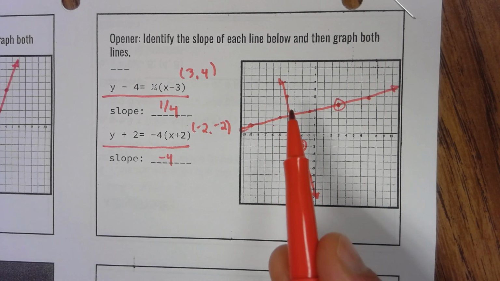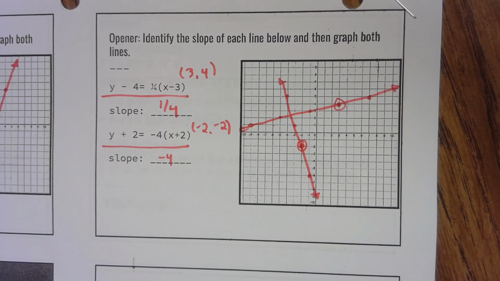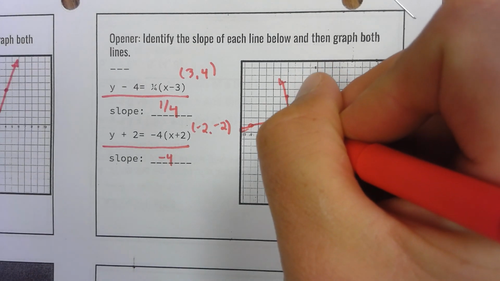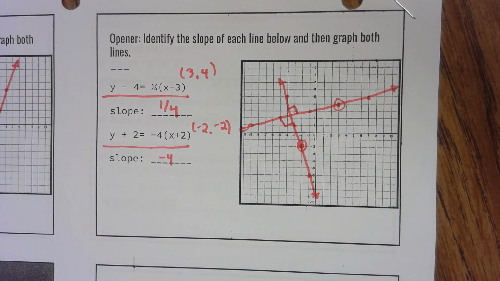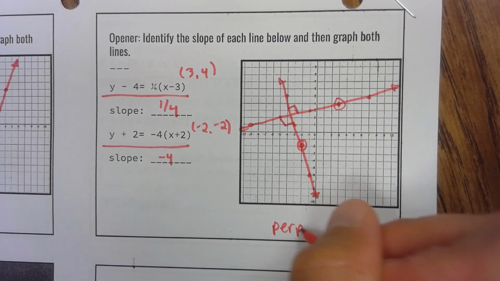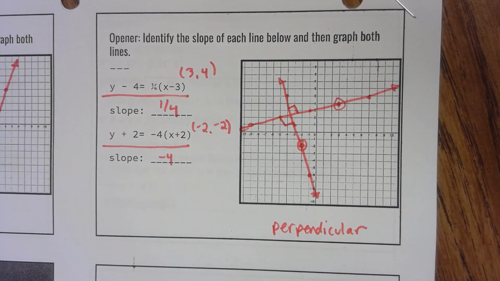After I graph both of these lines, once again, we get a special relationship amongst them. That relationship is that these lines form what are called four right angles. Here are four 90-degree angles. When this happens, the lines are considered to be perpendicular. And so part of our lesson today is how can we work with perpendicular equations?